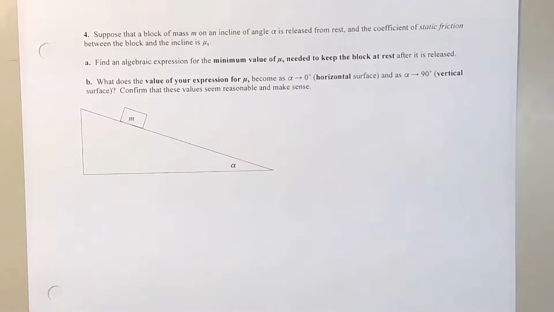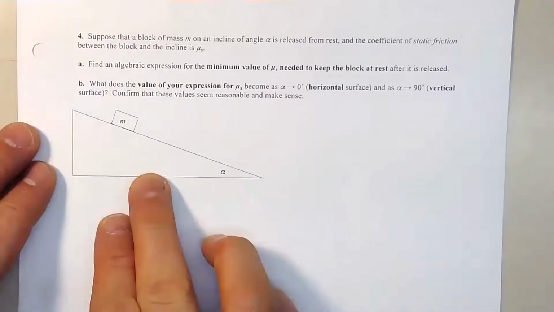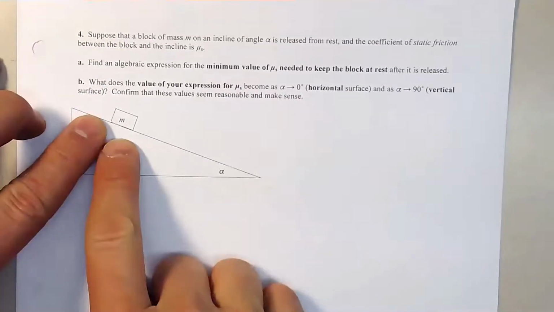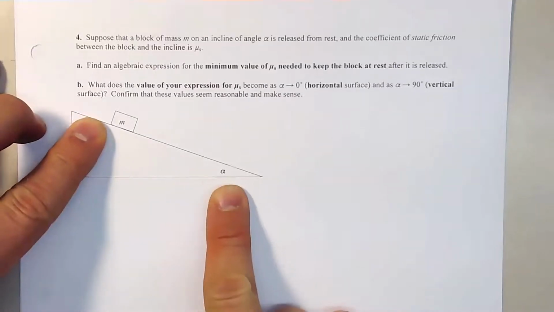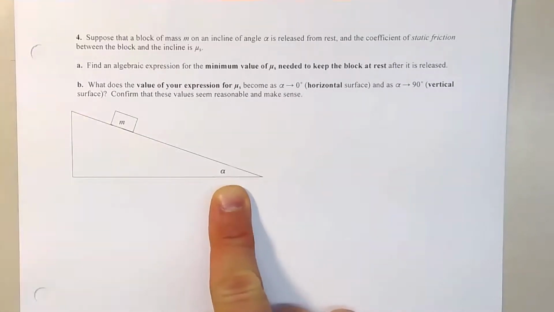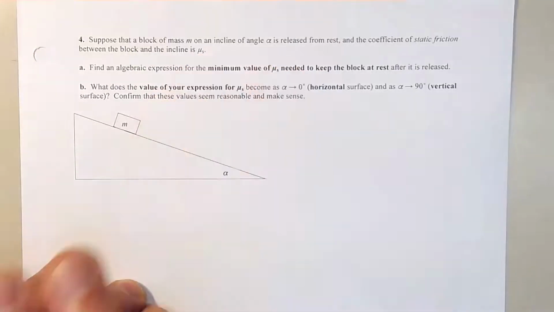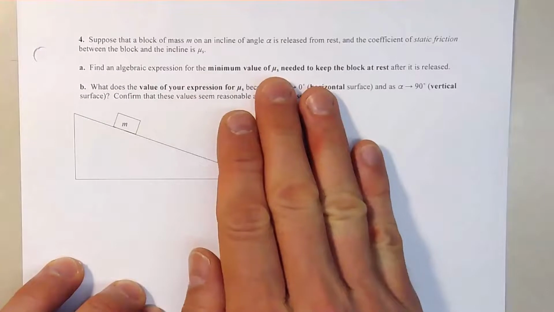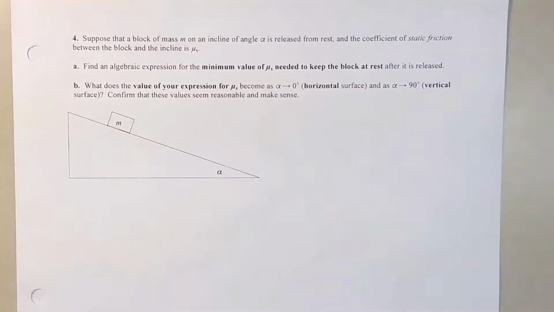So we have an object of mass m on an incline of angle alpha, and we want to know how grippy the incline needs to be. What is the minimum coefficient of friction needed to be able to keep the block at rest if we release it from rest on the incline?